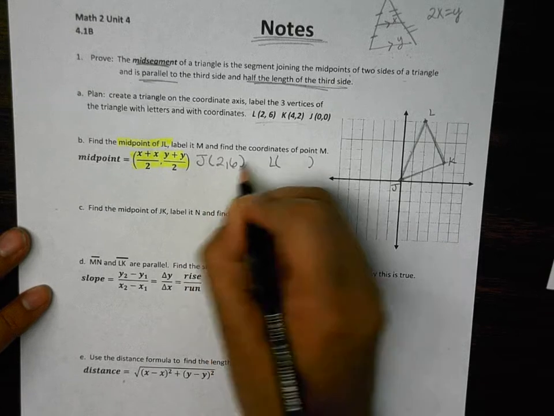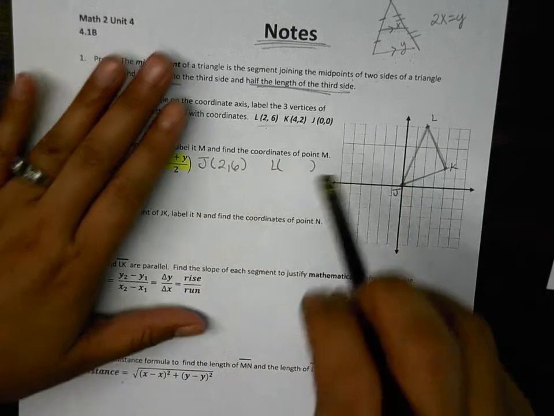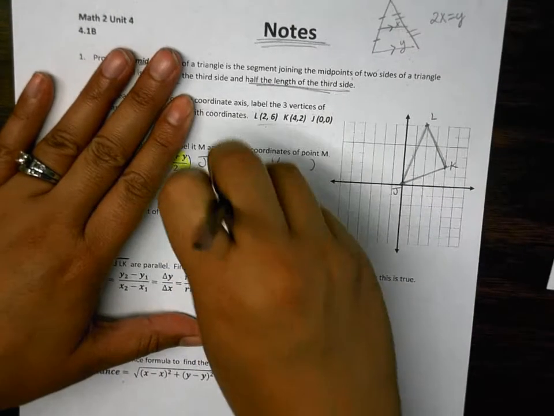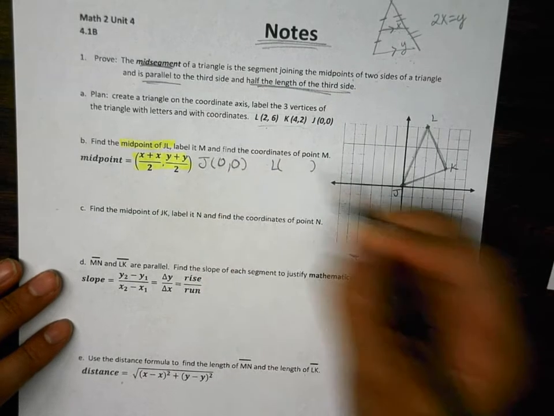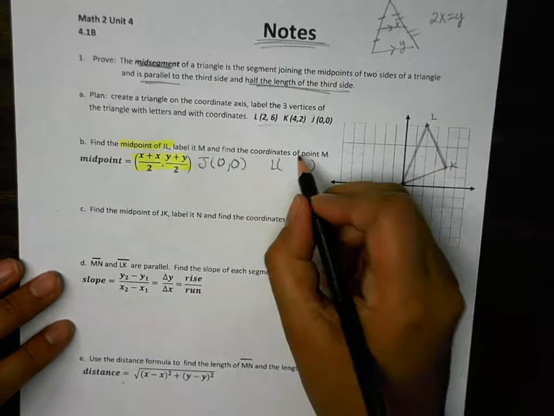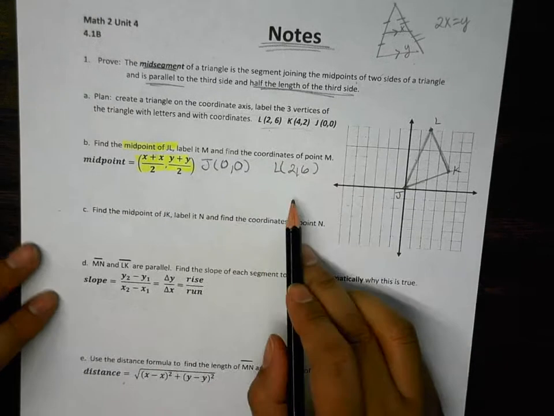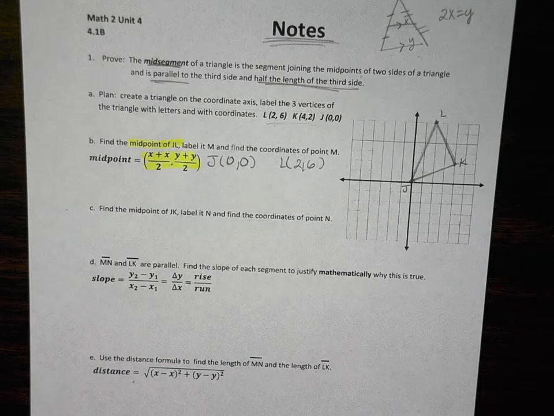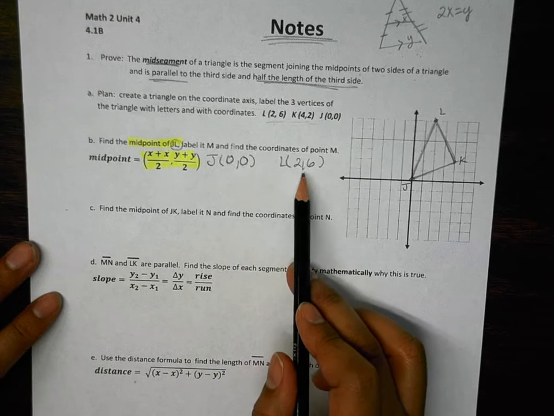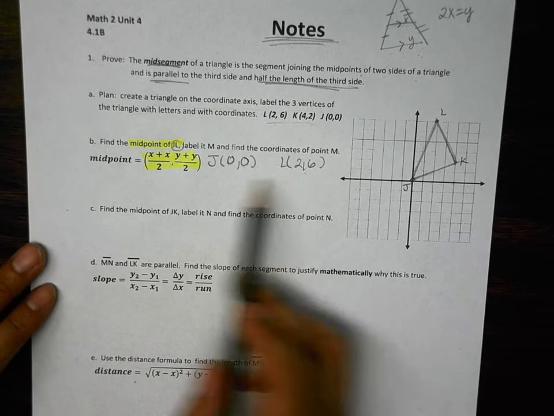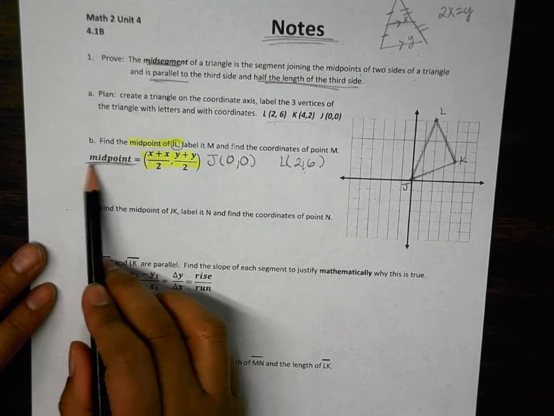J and L. J is, sorry, J is what? 0, 0. And L is what? 2, 6. That's the first thing you do. Whether you're using slope or midpoint or distance, whatever you are doing, you will always be working with 2 points, and you label the 2 points first.